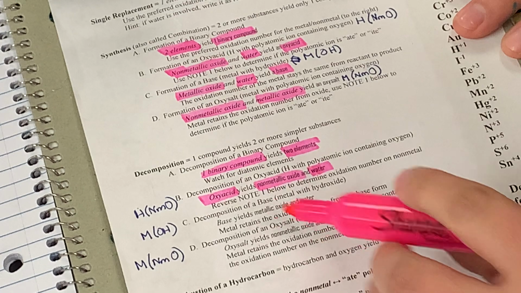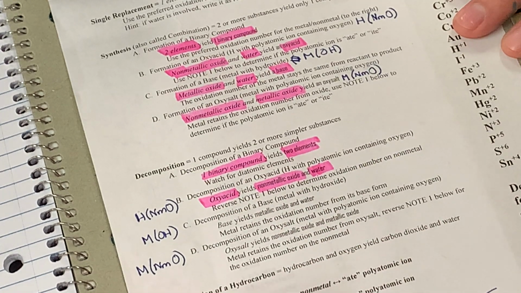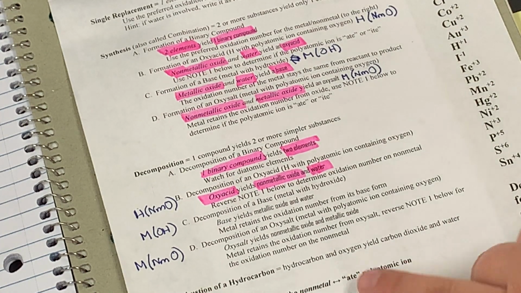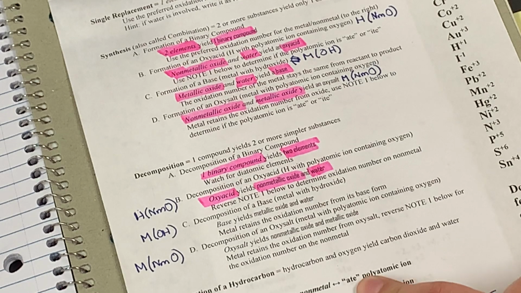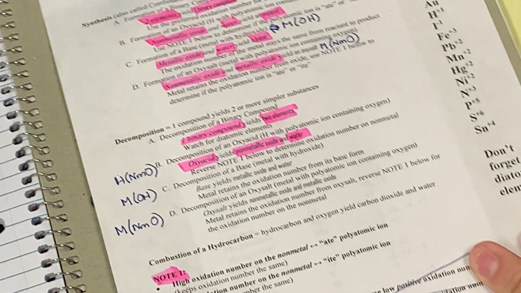And again, you're going to reverse the note. So we'll go over that. So we use this note down here. High oxidation number is an A. Low oxidation number is an A. Here, we're going to look at what the polyatomic ion is to figure out whether we're going to use the high or low oxidation number. Okay?